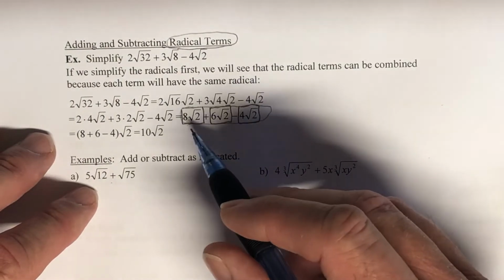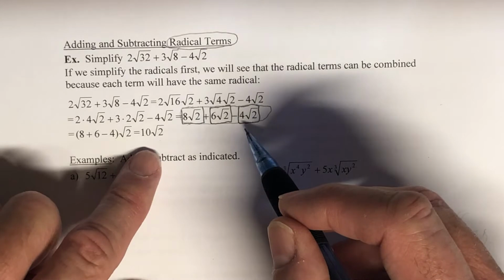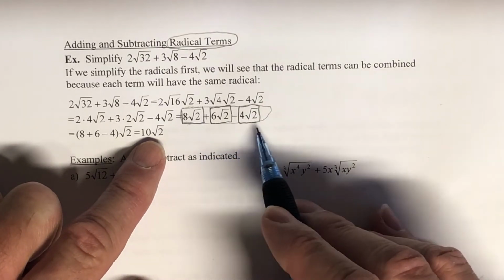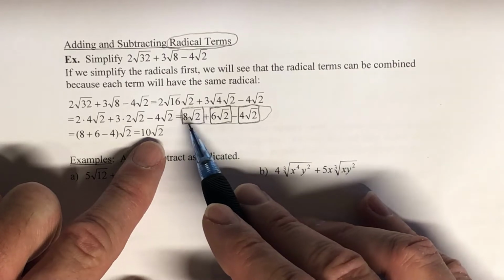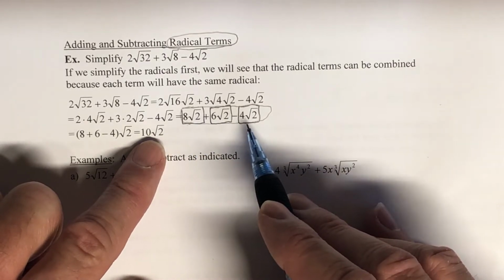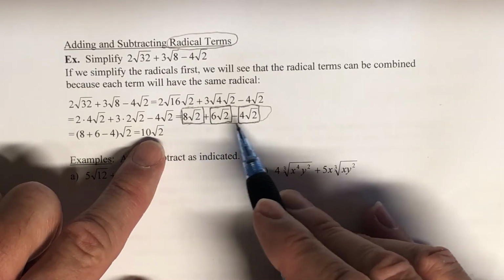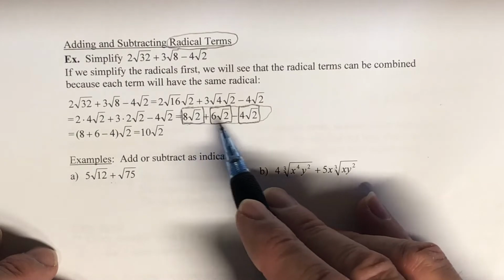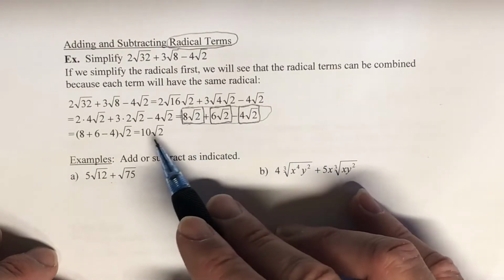But for now, why was I able to combine these into this answer right here? It's because the radicals are the same, and so you can add the numbers that are in front of each radical, add or subtract them, 8 plus 6 minus 4, and that is equal to 10. 8 plus 6 is 14 minus 4 is 10.